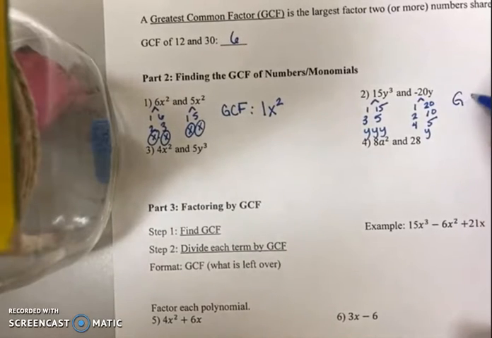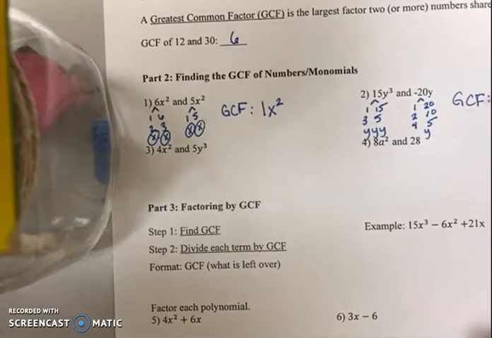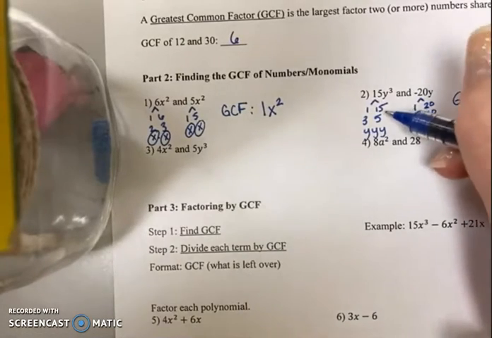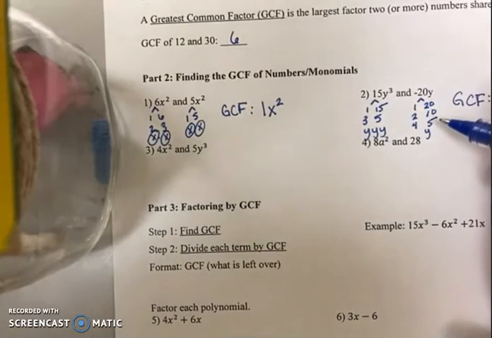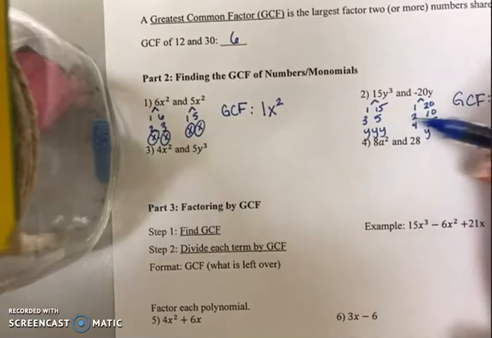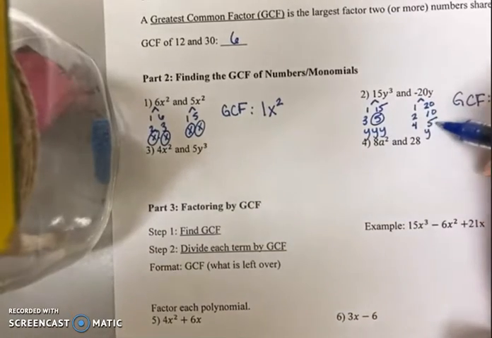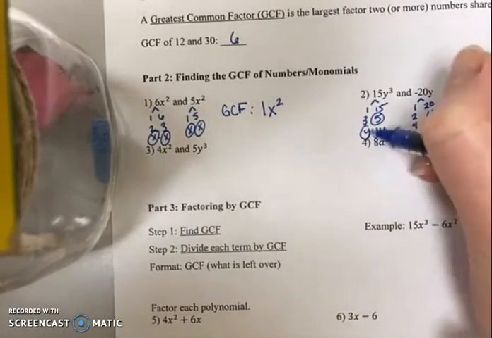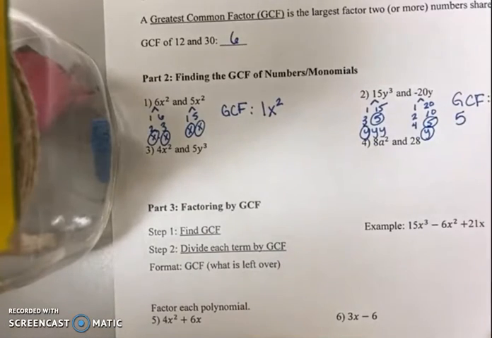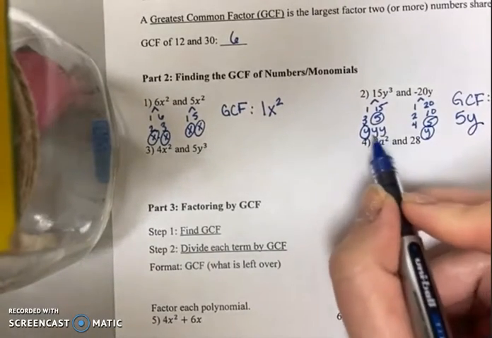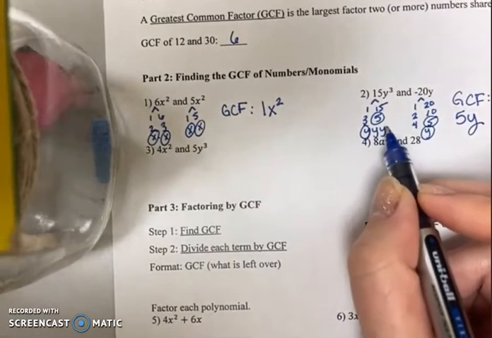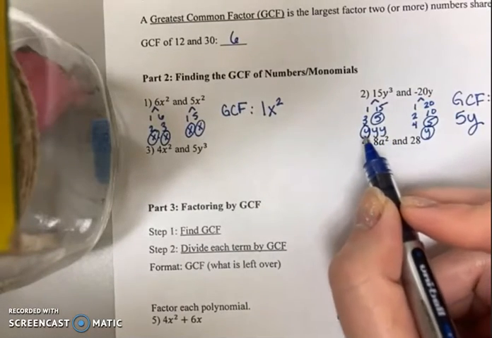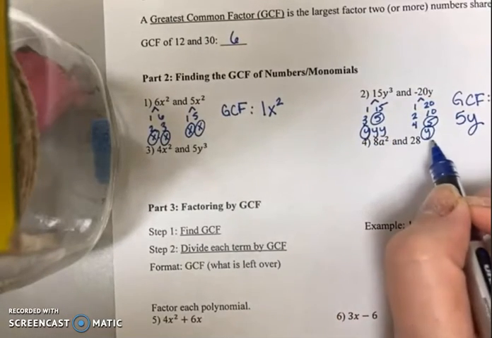If I want the GCF, then I'm going to have to look at the greatest common factor, so the numbers first. They both have a 1, but they also both have a 5. So 5 is a larger number. And then how many pairs can I make? 1 pair. You can't make a pair within a term itself. It has to be 1 y from one term, 1 y from another.